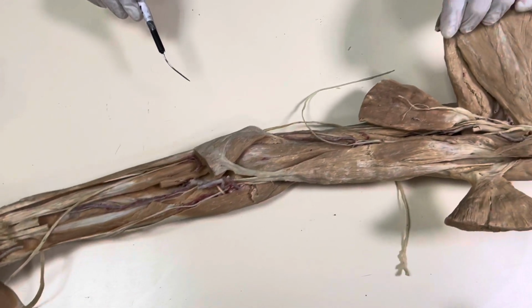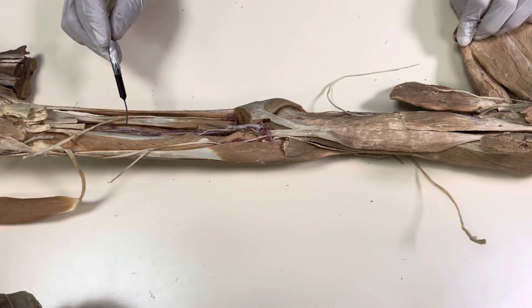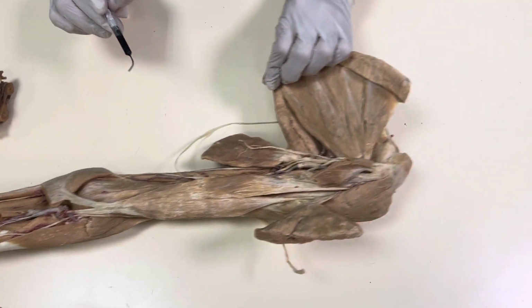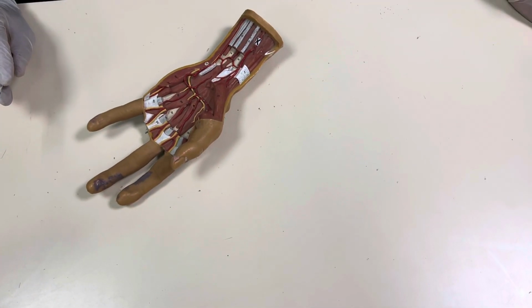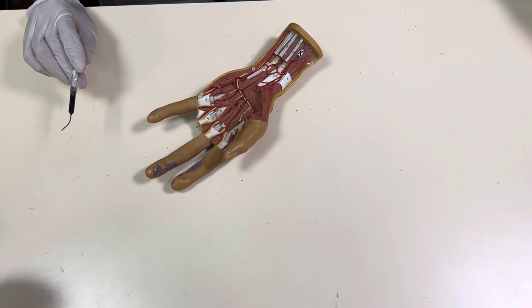Agree? Yes. What about radial and ulnar artery? Not visible here. Name the arteries which are not visible. Give 3 branches. Okay? I have a hand here, another hand. Here, yes.